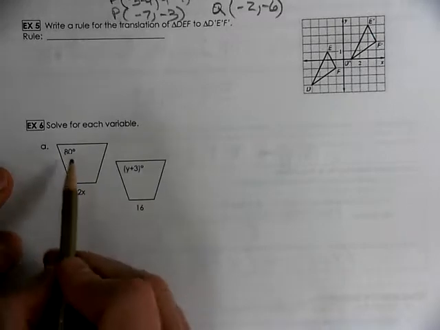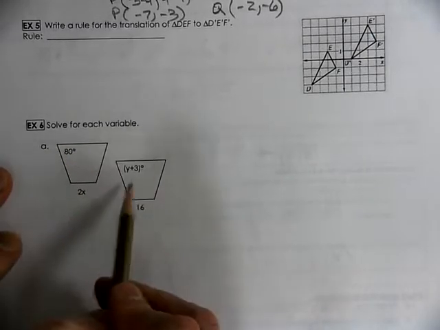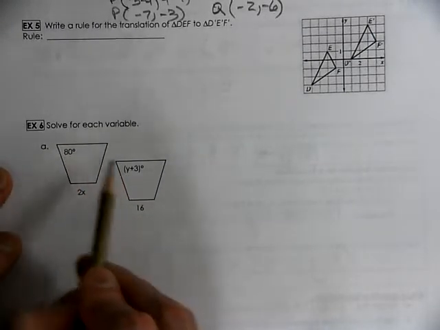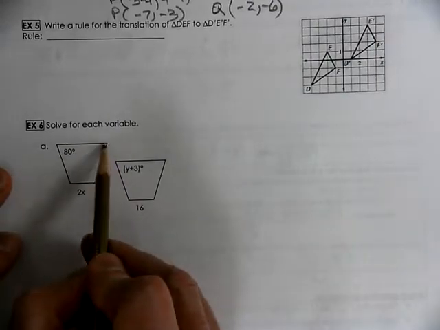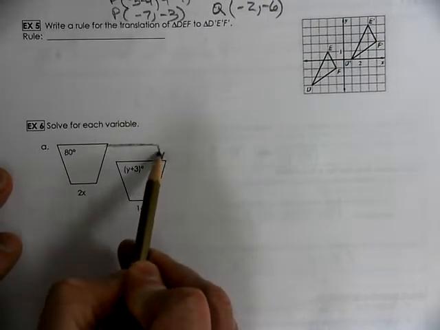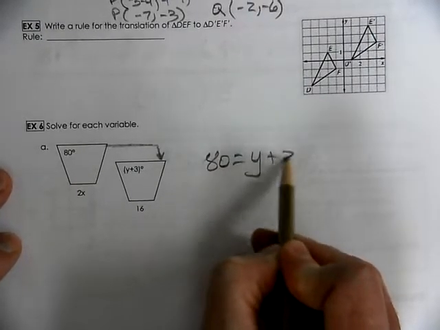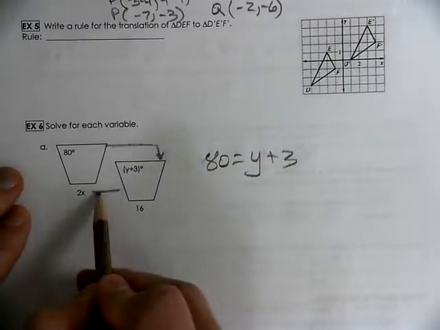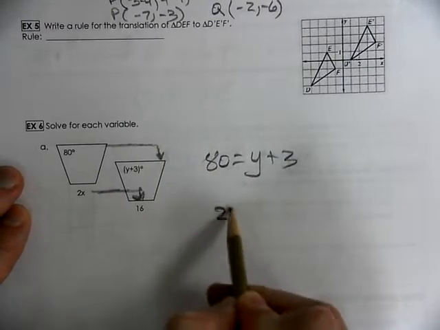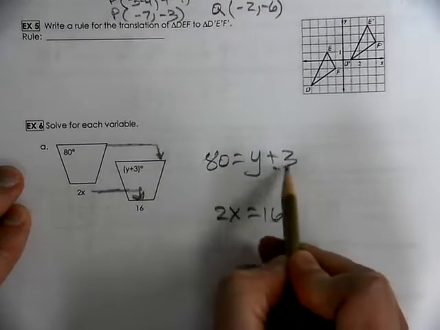The last one I want to jump down to be sure that we have covered is that when you do a translation, it does not change the size or shape. So if we move over and down, the 80 is going to stay the y plus 3. And the 2x is going to become the 16. And you can solve that.